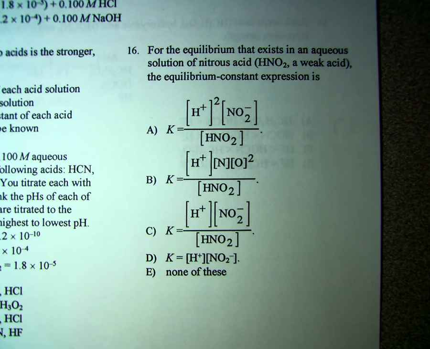All right, 16. For the equilibrium that exists, I have a question for NHS hours. I translated papers from English to Spanish. Does that count? Was it for a family member? No. As long as it wasn't for a family member and you get them to sign, that's fine.